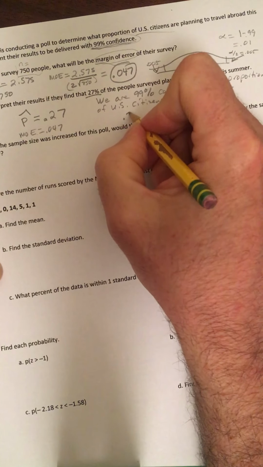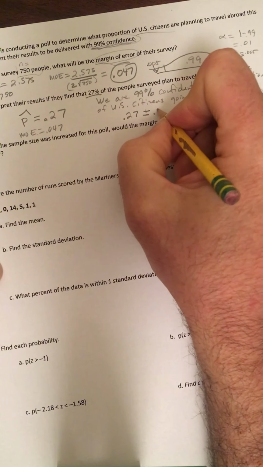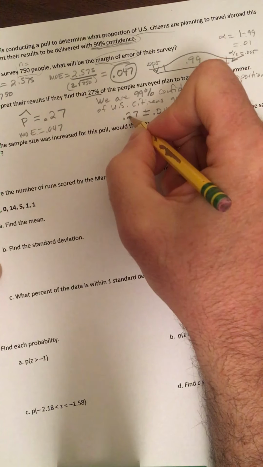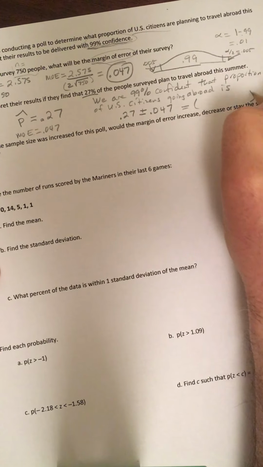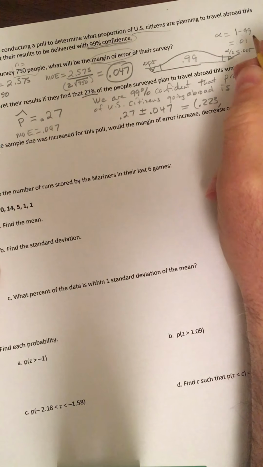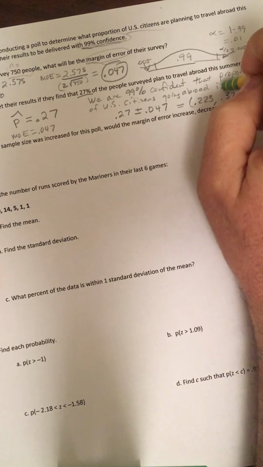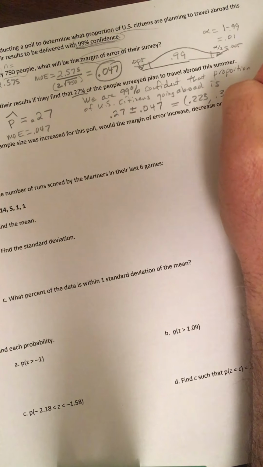So it's 0.27, 27% plus or minus, this is our margin of error, our wiggle room for our answer. Best guess plus or minus the margin of error. And so we think, we're 99% sure, the real proportion of U.S. citizens who are going to travel abroad should be between 22.3% and 31.7%, 0.223 and 0.317.